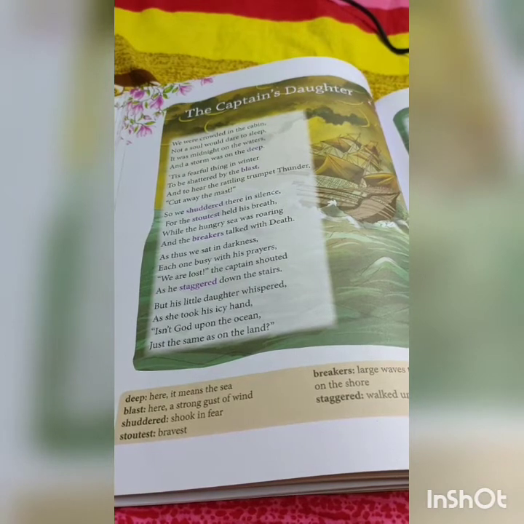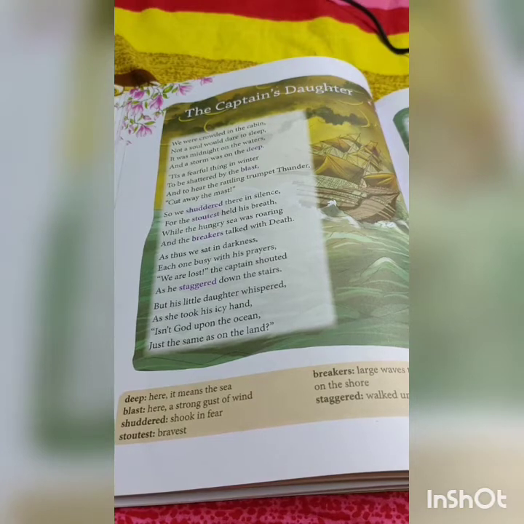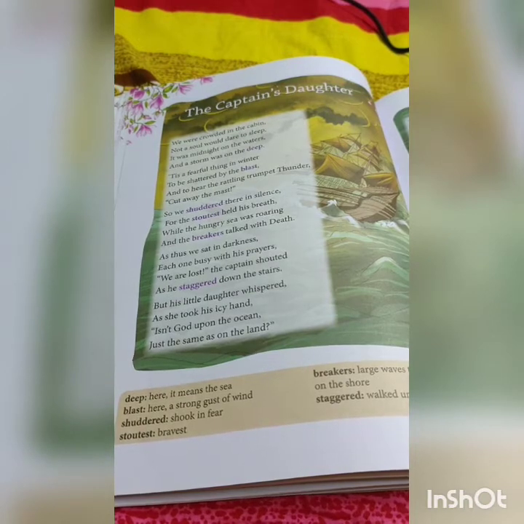Okay, for the stoutest held his breath. The stoutest means the bravest. Whoever is the bravest among them, all of them were in so much fear that they held their breath. They stopped taking their breaths. They became so shocked. They became so fearful about what to do, how to save their lives. So they held their breath, they stopped their breath. They do not know how to save themselves. Okay.